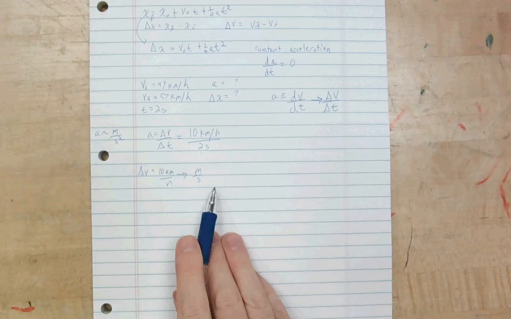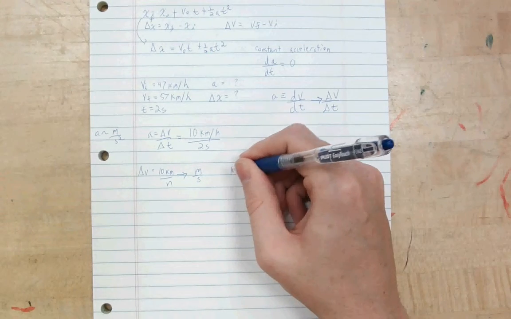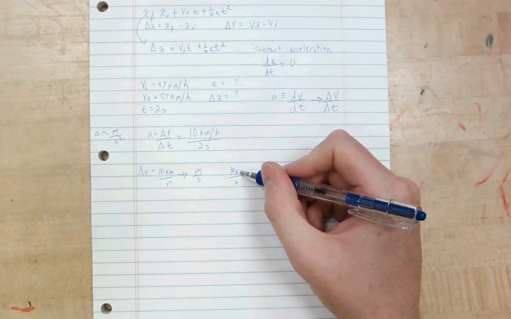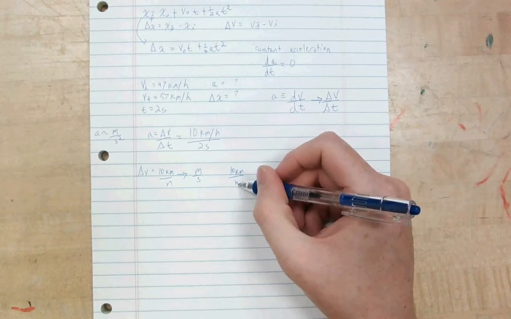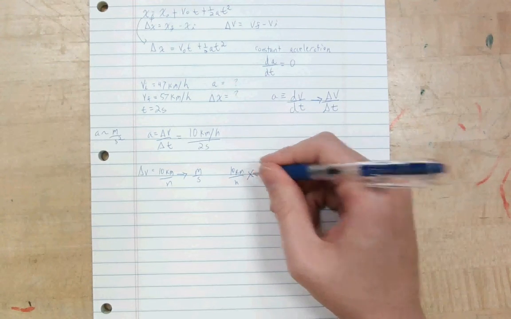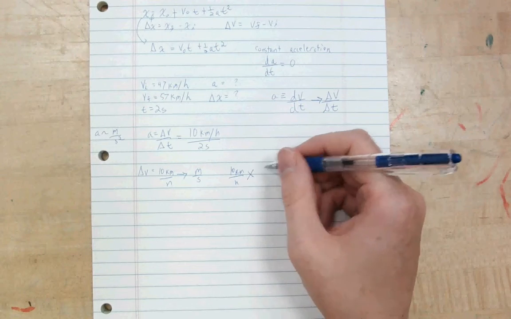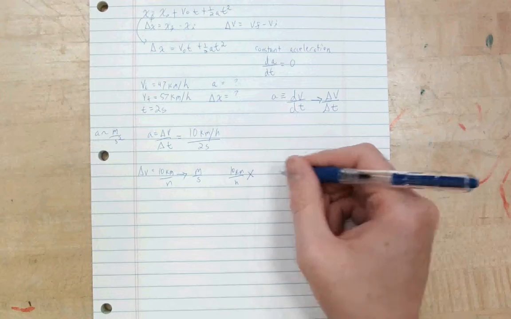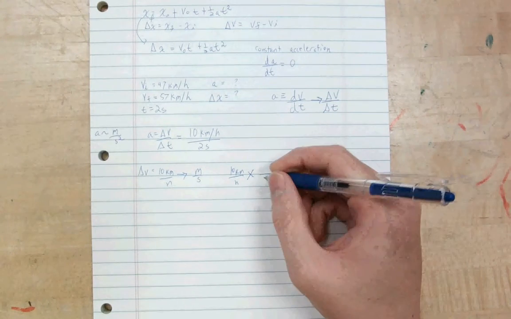So let's do this real fast. 10 kilometers per hour. I need to get rid of kilometers and replace it with meters, and get rid of hours and replace it with seconds. Dimensionally, I do that by setting up a fraction that is equal to 1, but changes the units. So I need to get rid of kilometers.